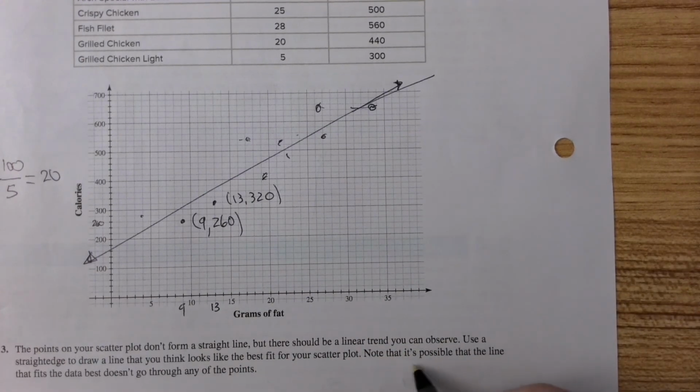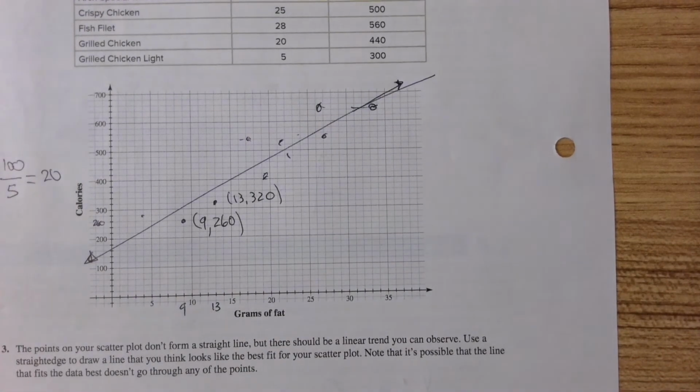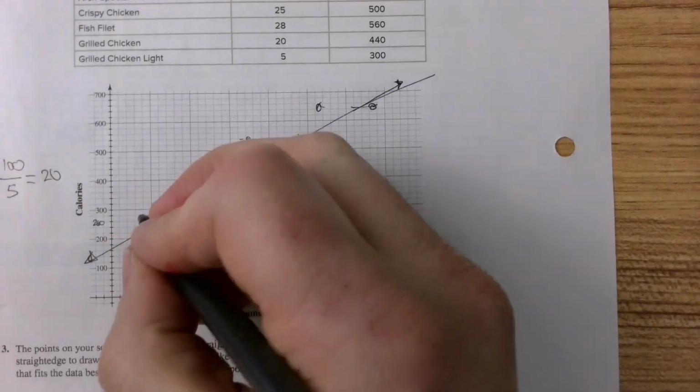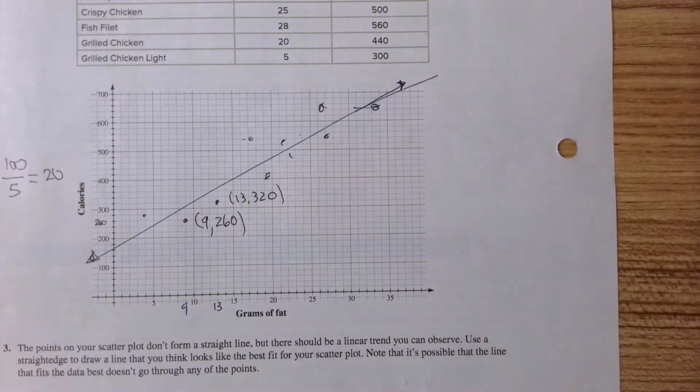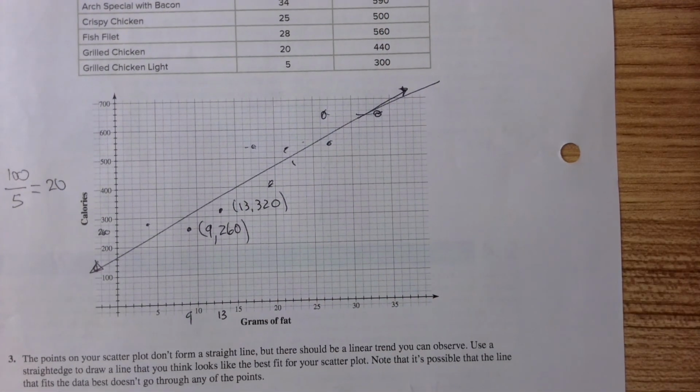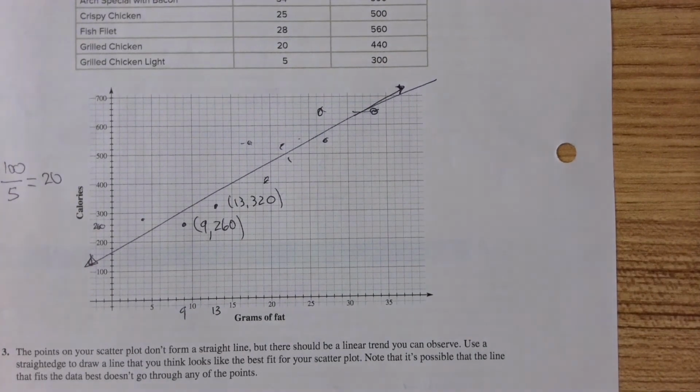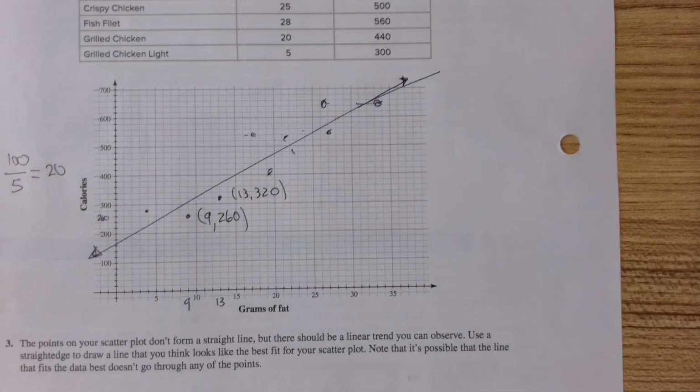He's got a good point here. Note that it's possible that the line that fits the data best doesn't go through any of the points itself. The goal here is to get a line that has the most of the points clustered as close to it as possible. And we're not going to do a whole lot of this. I'm going to talk you through a little bit, but we're mostly going to use technology to do the rest of this work.